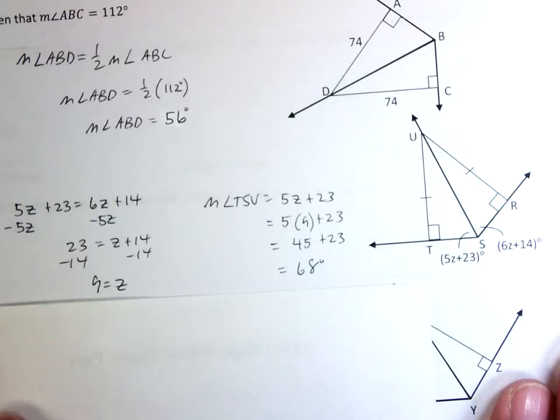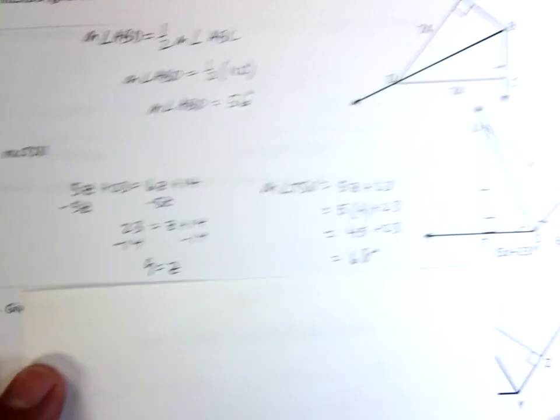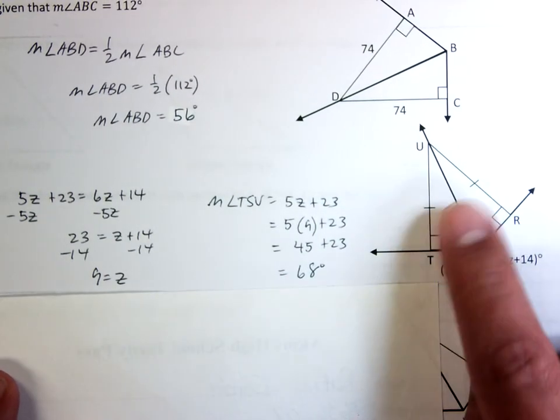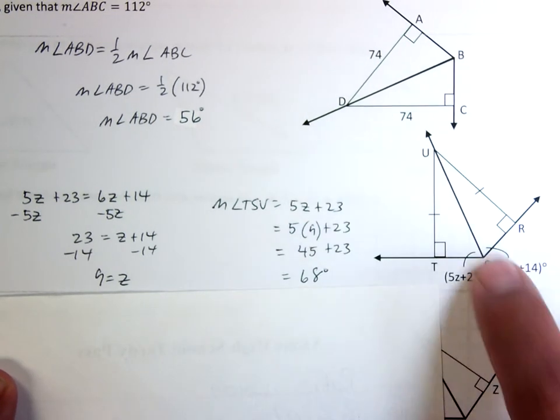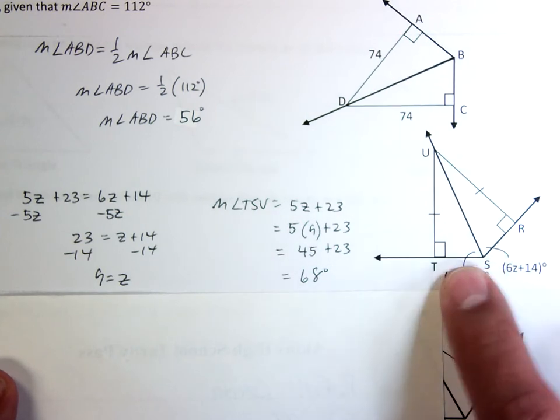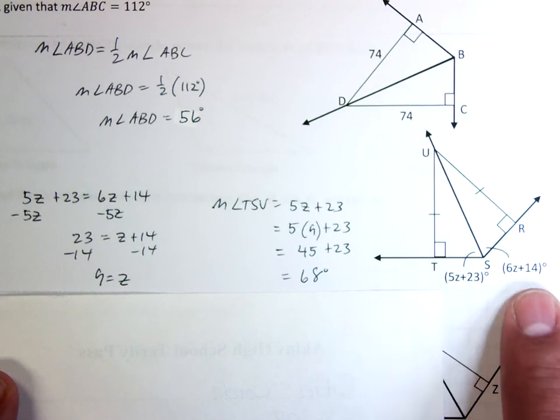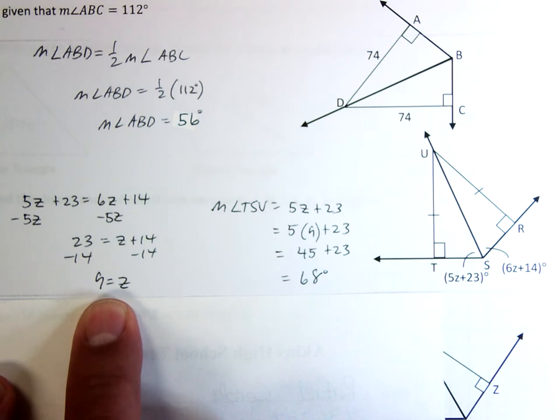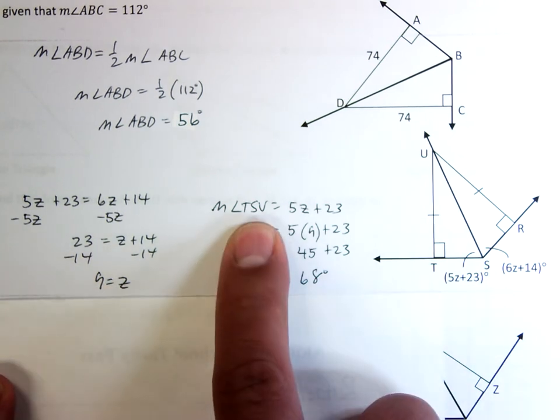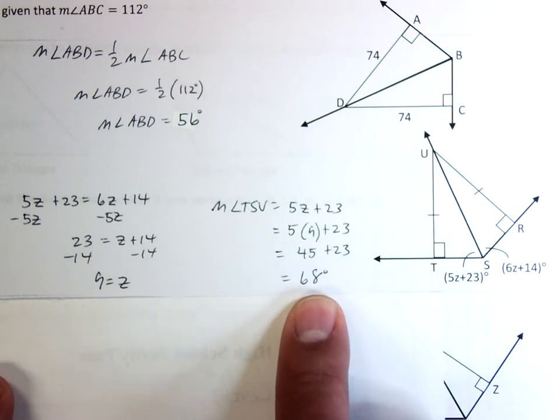Okay? This one, they're trying to find the measure of angle TSU, and we're given this picture. Well, I look, again, I see tick marks on these two sides, which tells me that this must be an angle bisector. If that's an angle bisector, then these two angles must be congruent to each other. So 5z plus 23 must be equal to 6z plus 14, which is what I set up over here. I solved for z and I got 9. I plugged the 9 back in because I'm trying to get the measure of TSU, and TSU is equal to 5z plus 23. I put the 9 in for the z and I get 68 degrees.